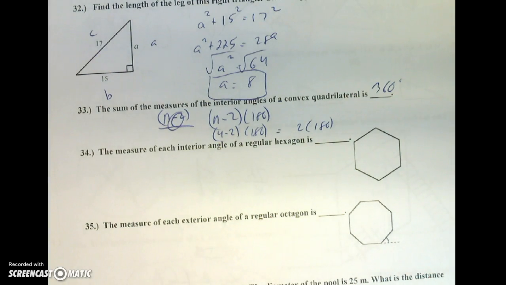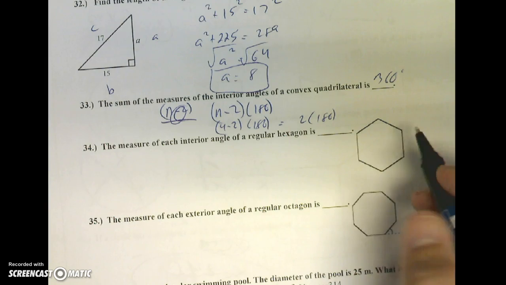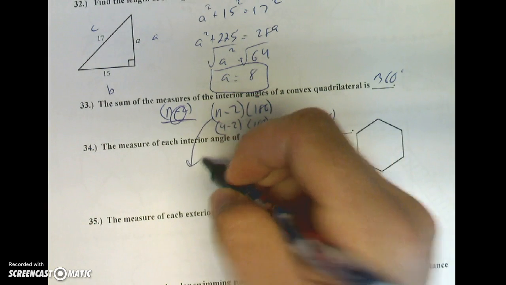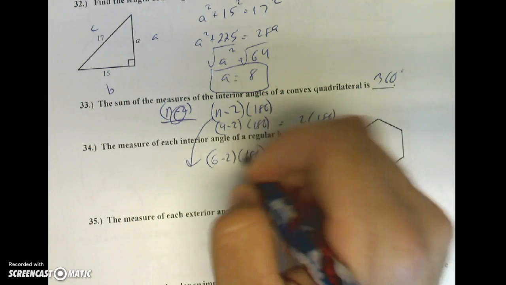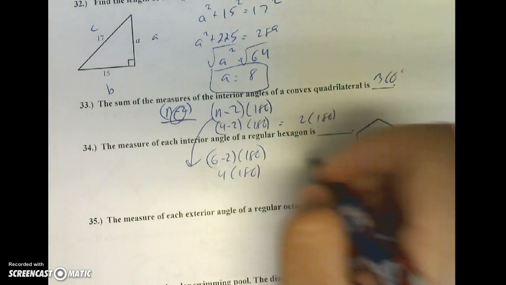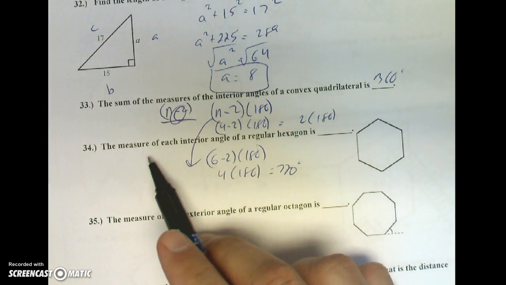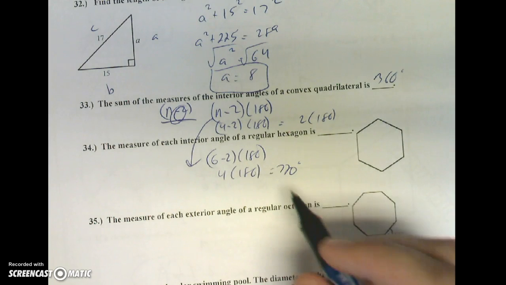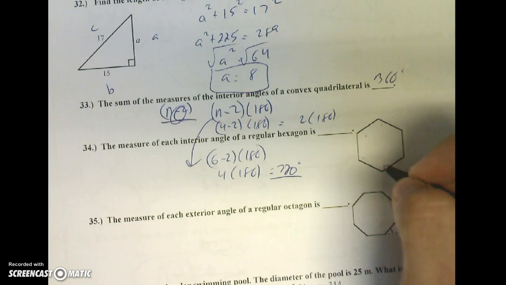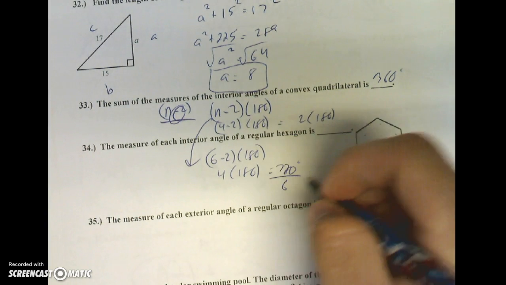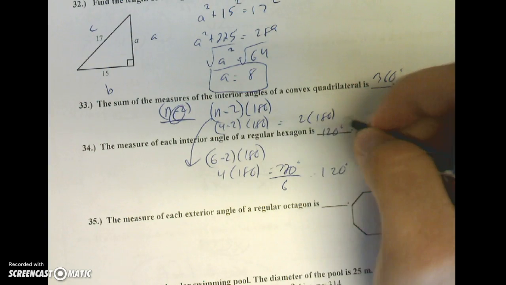The measure of each interior angle of a regular hexagon is what? Well, I have to know what the 6 angles of a hexagon add up to first. I'm going to use the same equation. 6 minus 2 times 180. 4 times 180, we're looking at 720 degrees. That's not my answer, though. They want to know what each interior angle has to be. So I'm going to take this 720 and divide it by how many total angles I have in here, which is 6. So 120 degrees each. Okay?